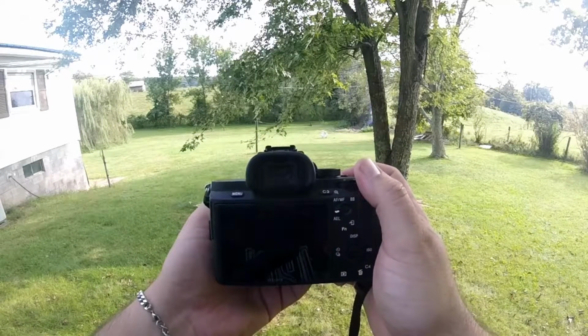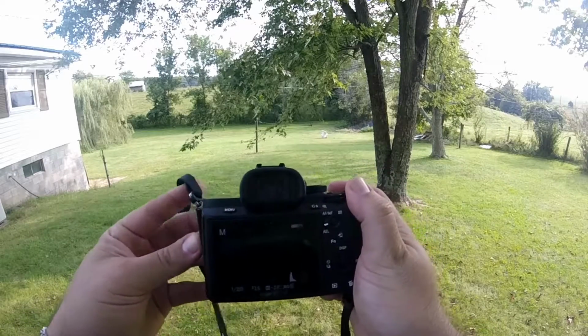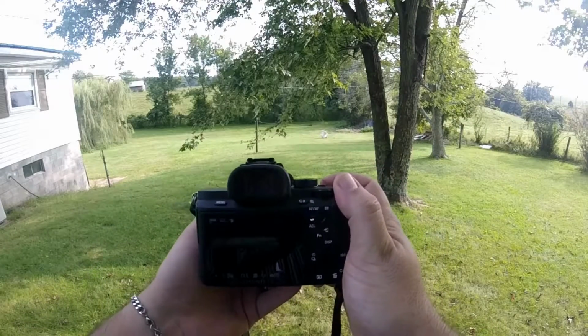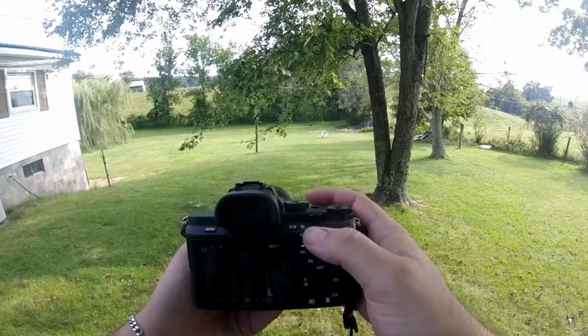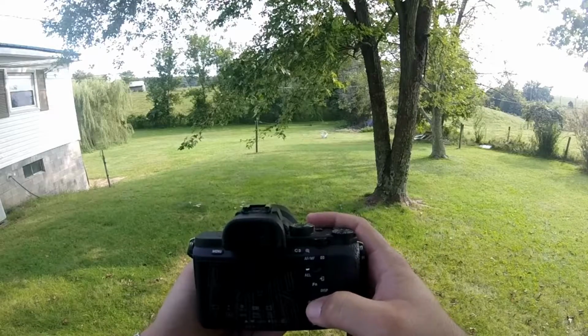A higher shutter speed will be used for sports and stuff like that. If you want a higher fidelity, crisper photo, you want that higher shutter speed.